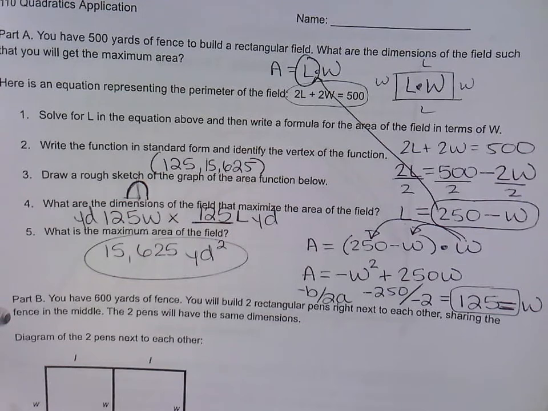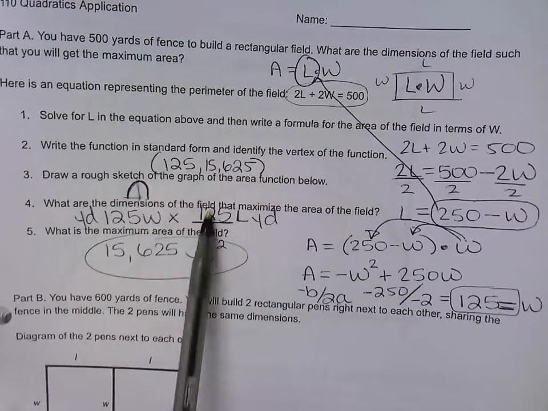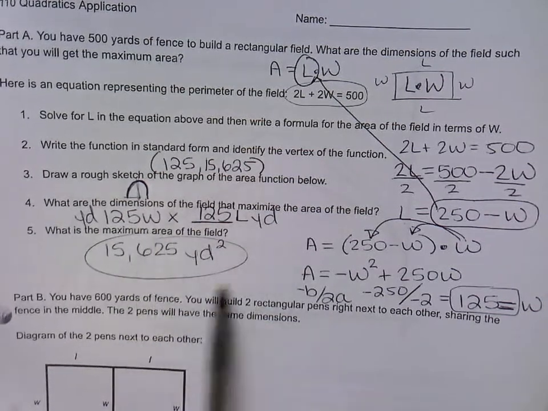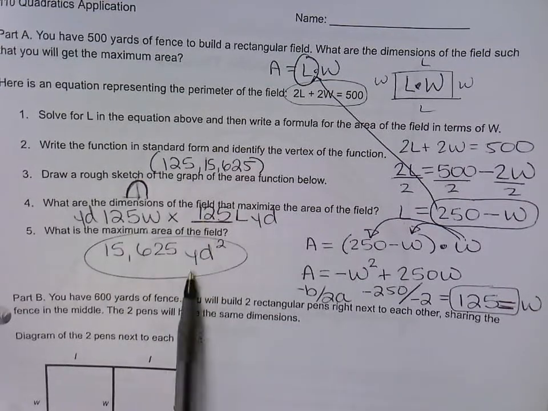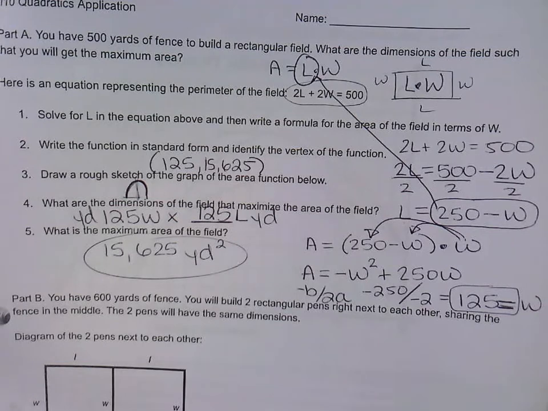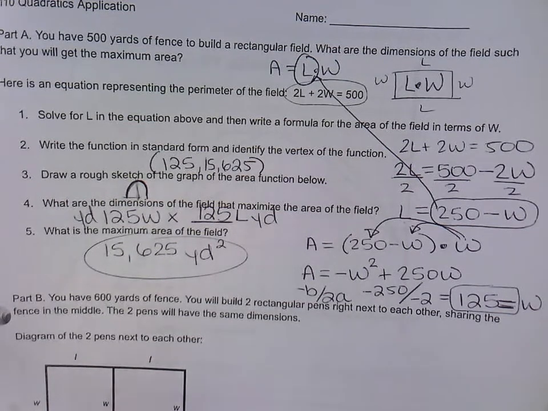So that is a real thing, and we just kind of figured it out that if we have a square area or square pen, we're going to have the maximum area. And as you stretch out the length and you decrease your width, you're still using the same amount of fence, but the area of your field gets narrower and narrower, so you have less square yards.